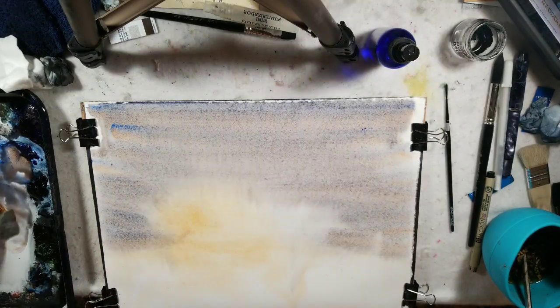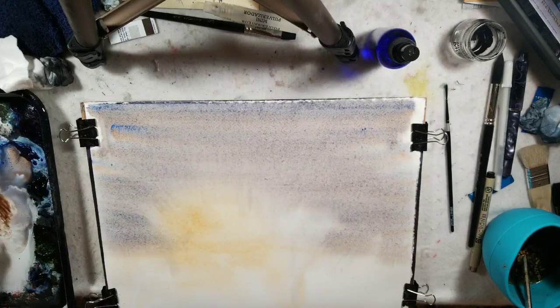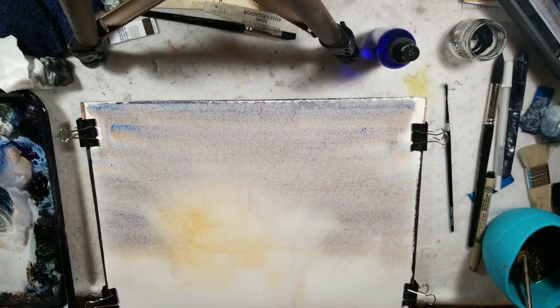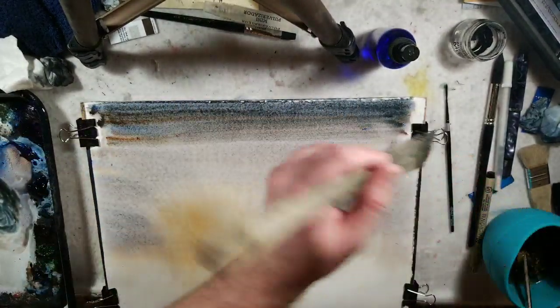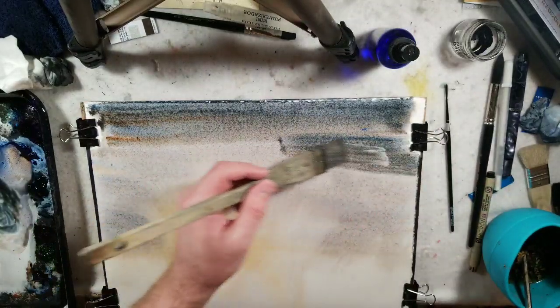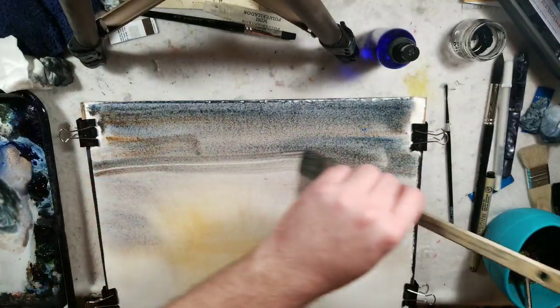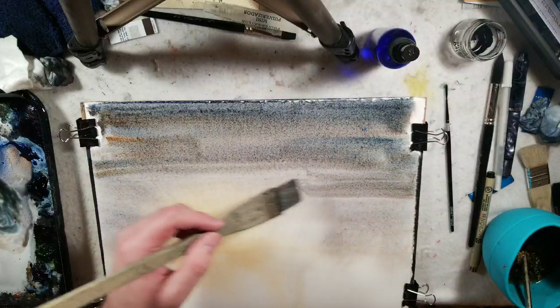And then let me mix some burnt umber with that indigo blue, and put that in the sky as well. Okay, that's going to be a nice dark. I'm not going to worry too much about clouds or anything in the sky.